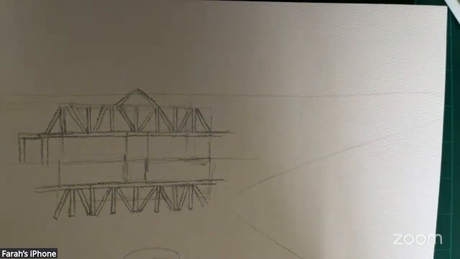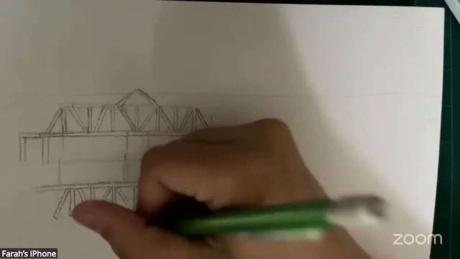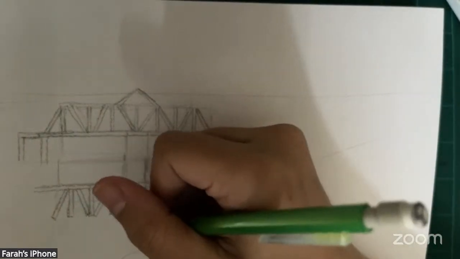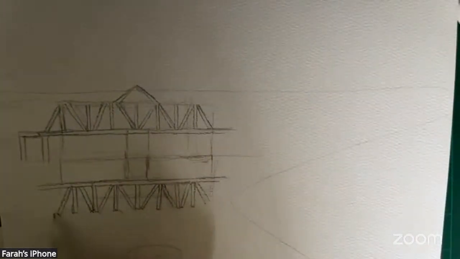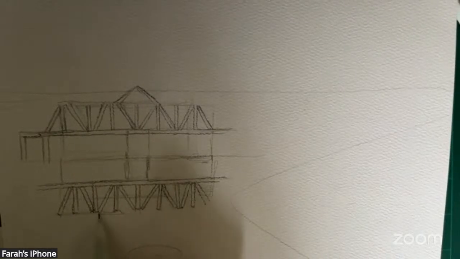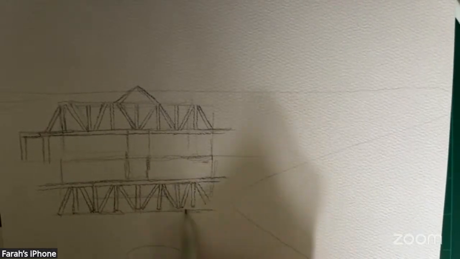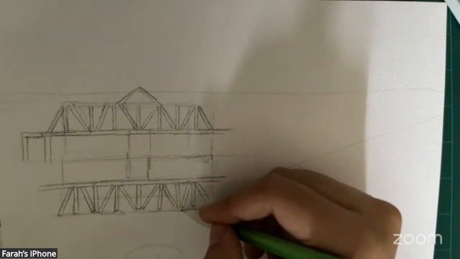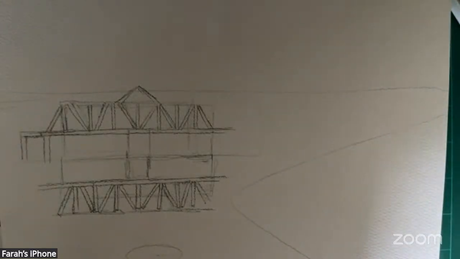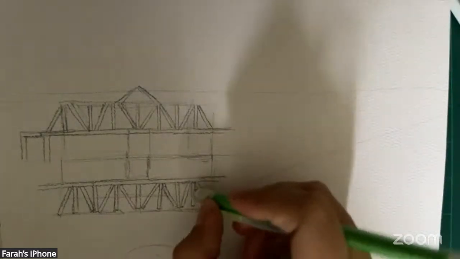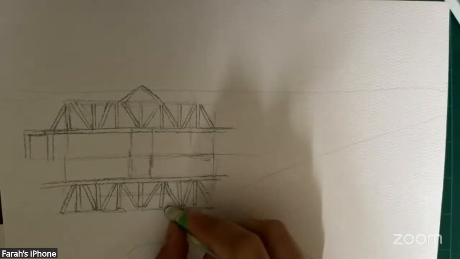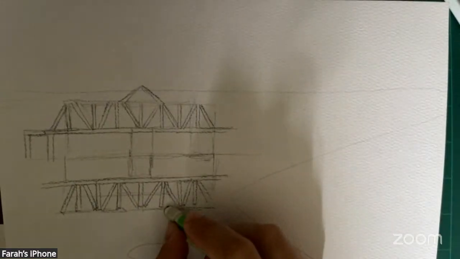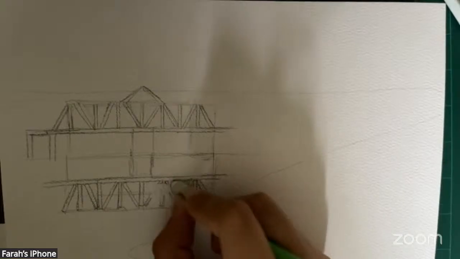Let's see. And this one here. Hmm. Second.